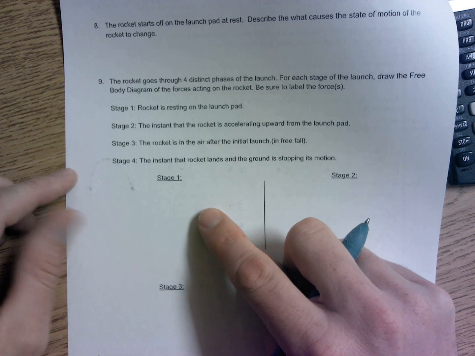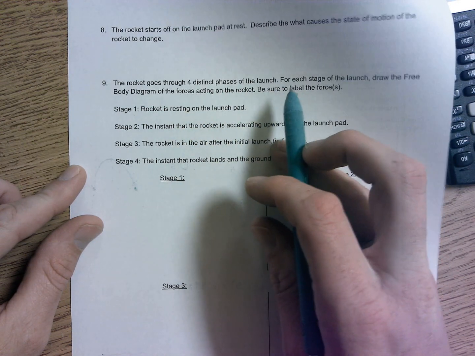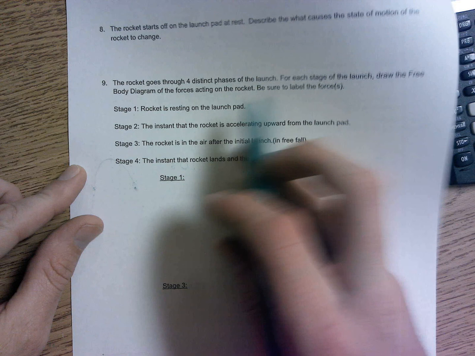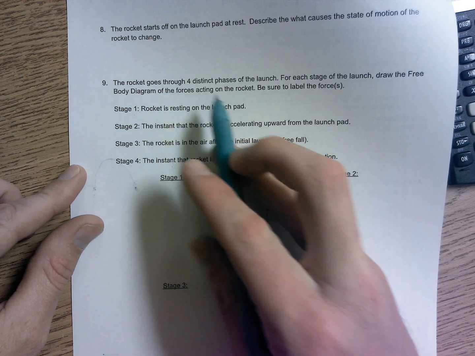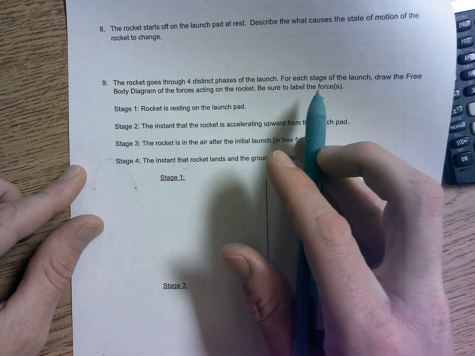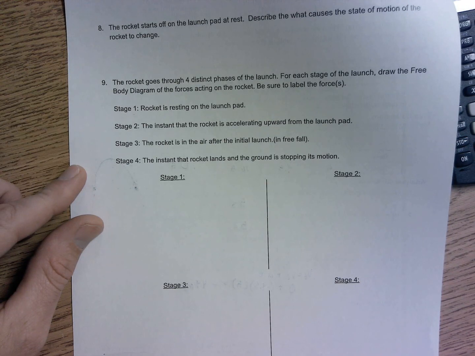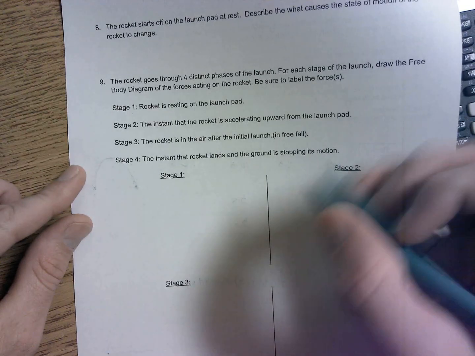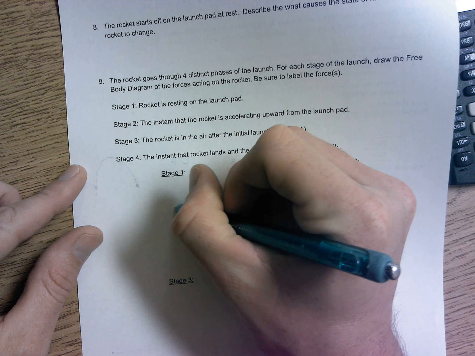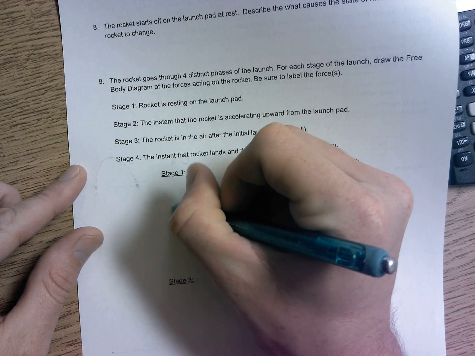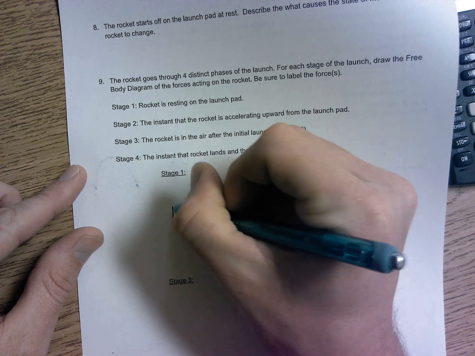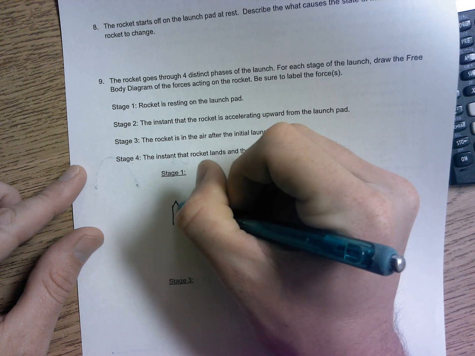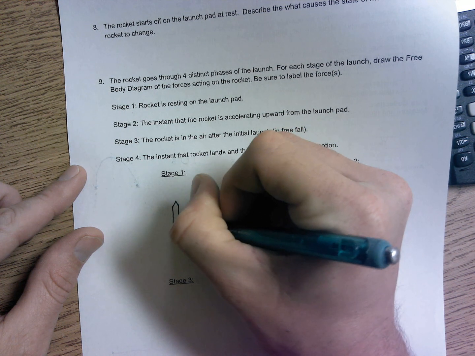Stage 1. Okay, so what are we doing here? The rocket goes through 4 distinct phases for the launch. For each stage, draw the free body diagram of the acting forces on the rocket, and we're going to label the forces. Okay, so stage 1. Remember, we're supposed to draw just some form of an image that looks like what we're talking about.